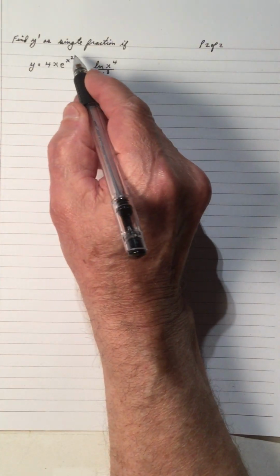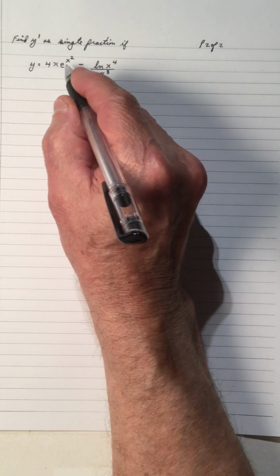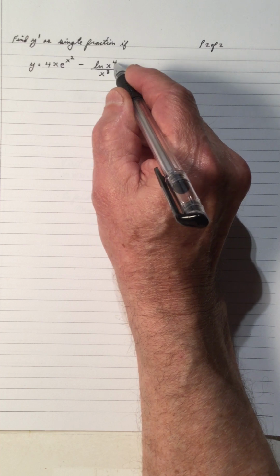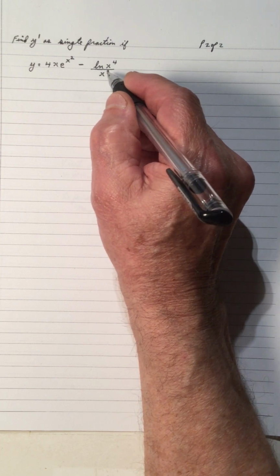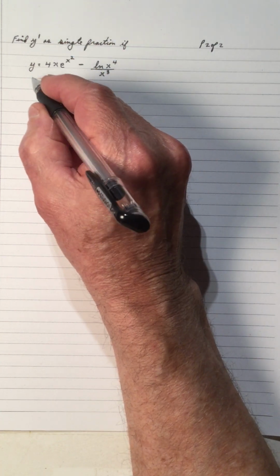Find y prime as a single fraction, if y equals 4x e to the x squared, subtract ln of x to the fourth divided by x cubed. So y prime is the derivative, that's the d dx.